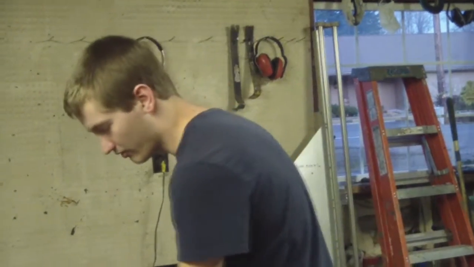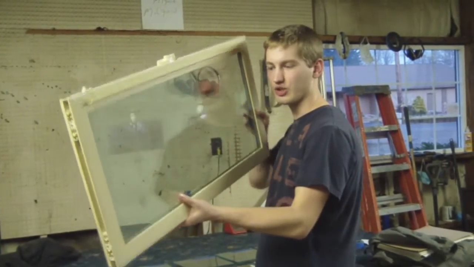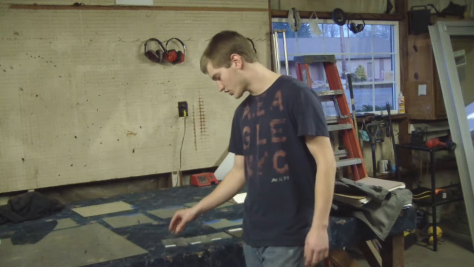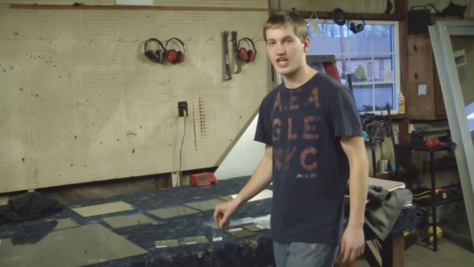I have here an example of a vinyl window with the IG unit inside. As you can see, there's the aluminum spacer, and that's how it is used. This glass is used for bathroom windows, shower doors, refrigerator shelves, and sometimes even cabinets.